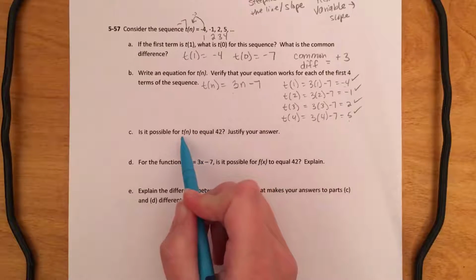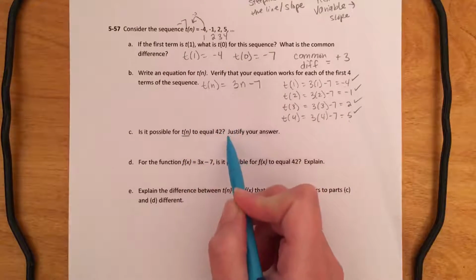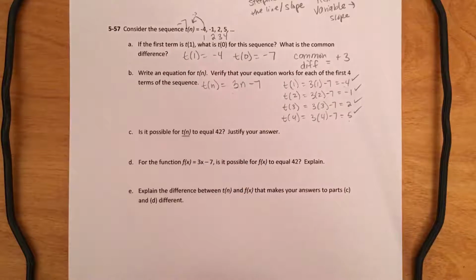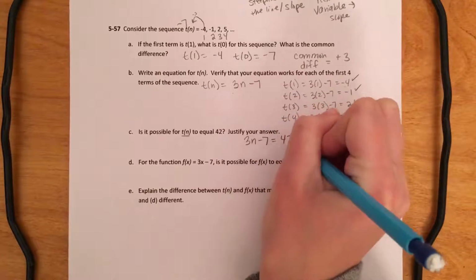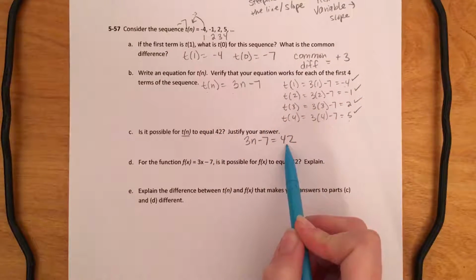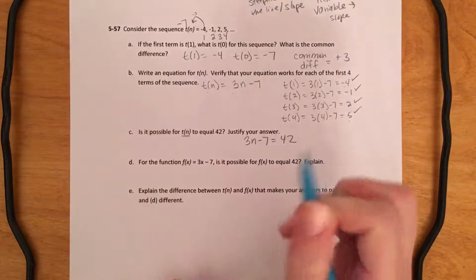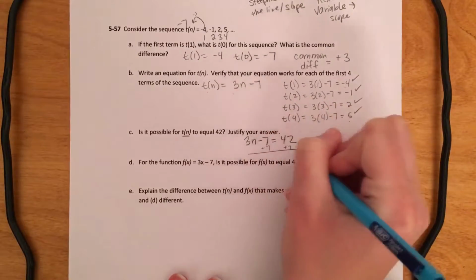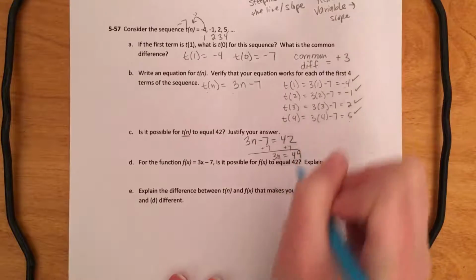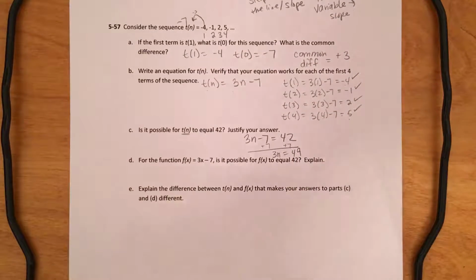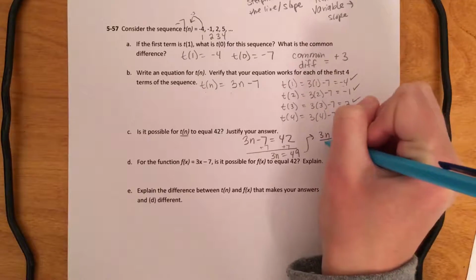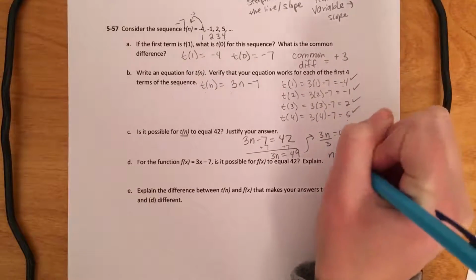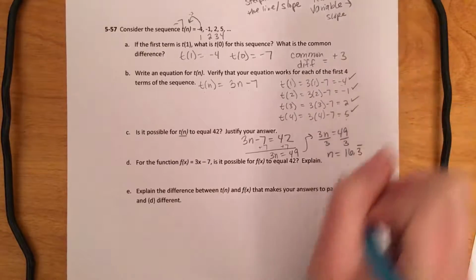So is it possible for t of n, which is your equation, to equal 42? So I'm going to set that equal to my 42 equal to the equation. Okay, I just replaced t of n with the 42 number, and now I'm going to solve. So if I add 7 to both sides, I get 3n equals 49. If I do 49 divided by 3, all right, let me rewrite that up here. 3n equals 49, divided by 3, I get n equals about 16.3 repeating.